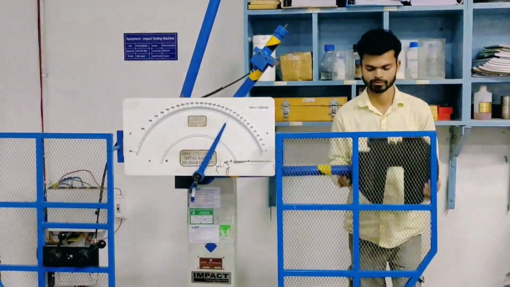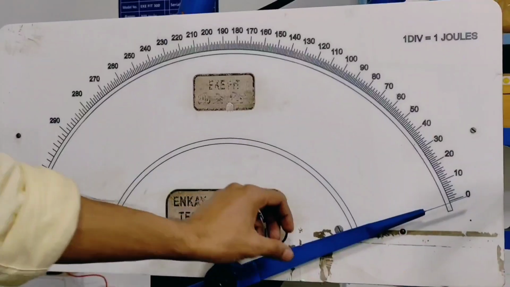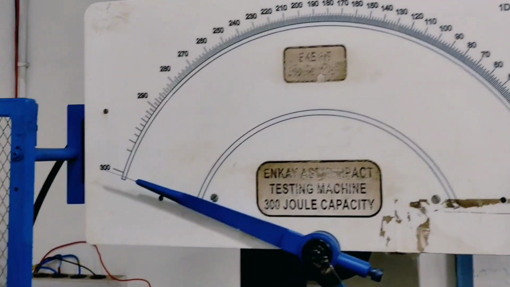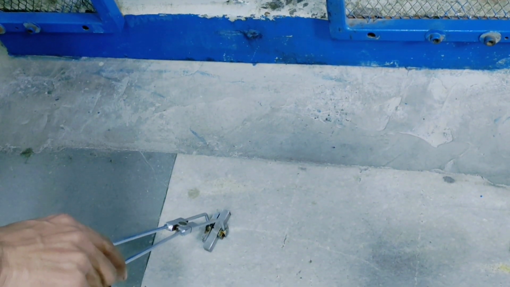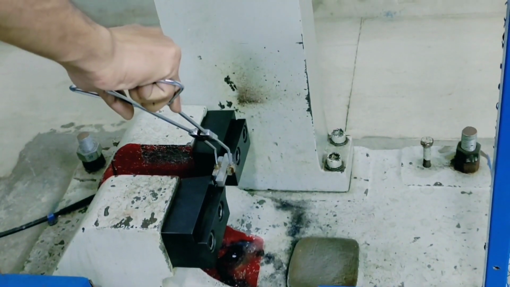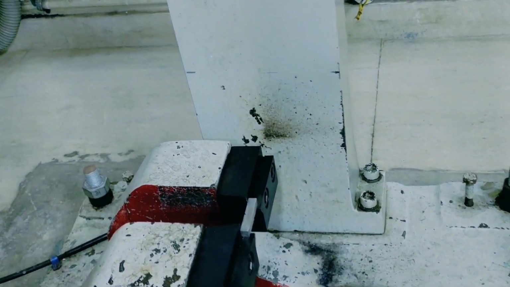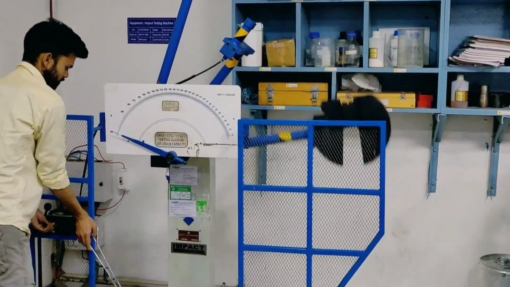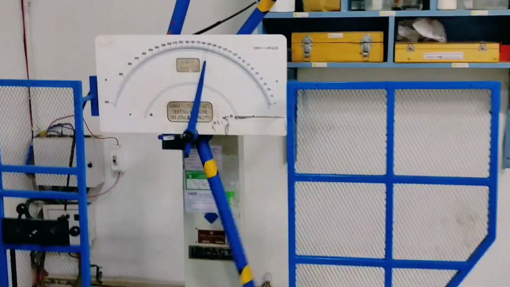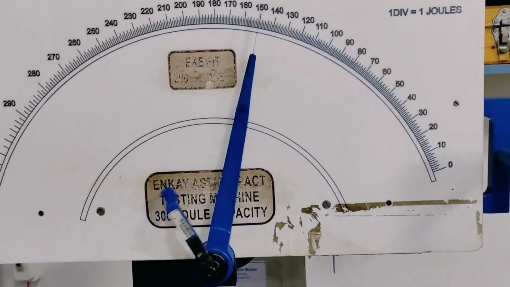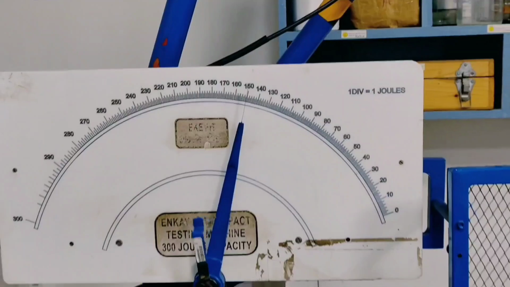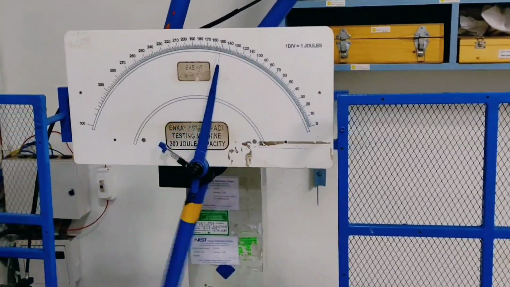First, raise and secure the pendulum in its initial position. Set the dial indicator to 300. Place the specimen on the anvils, ensuring that the notch faces away from the pendulum. Release the pendulum to strike and break the specimen. Observe and record the absorbed energy indicated on the dial, that is 150 joule here. After the test, bring the pendulum to rest using the brake.